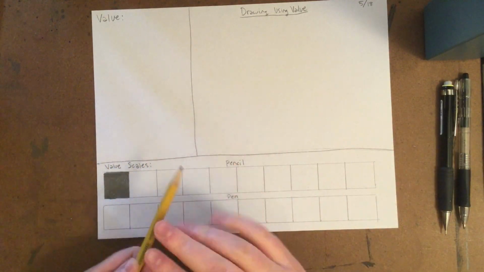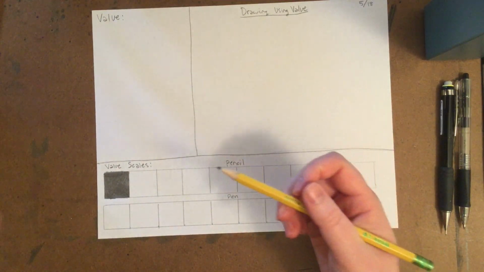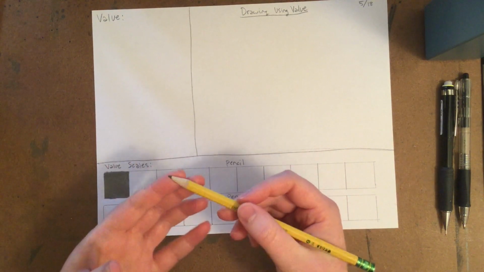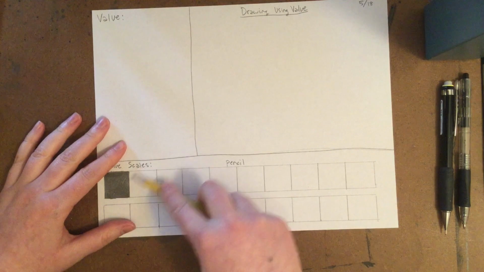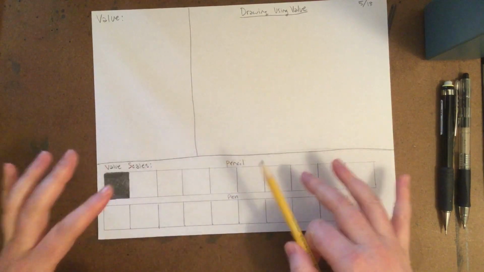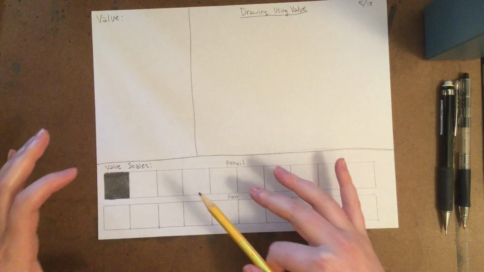Now, when we're doing shading, we actually want a little bit more of a dull lead, and we also want to be able to access the edge of the pencil so that we can get some really nice smooth, flat values that don't show any of the lines that we use to create the value.